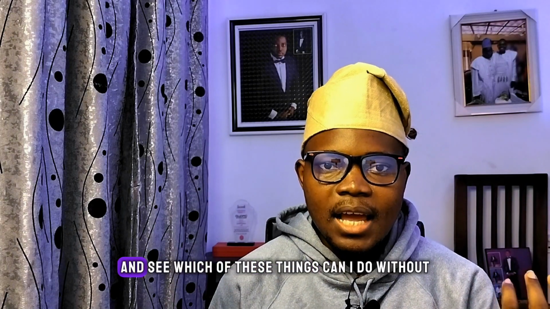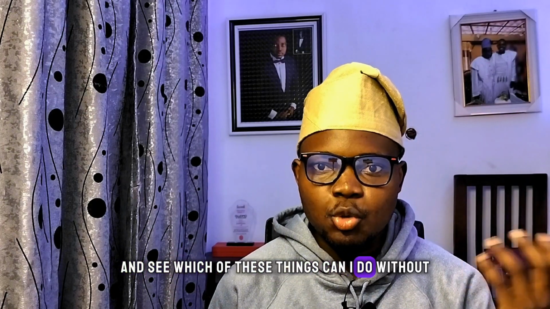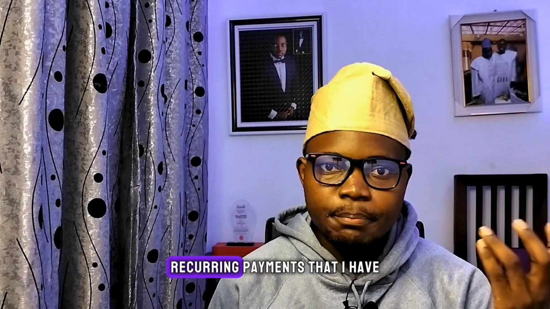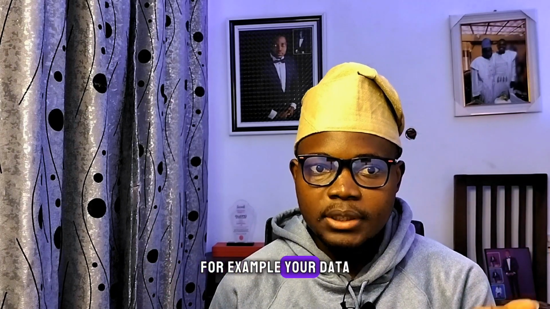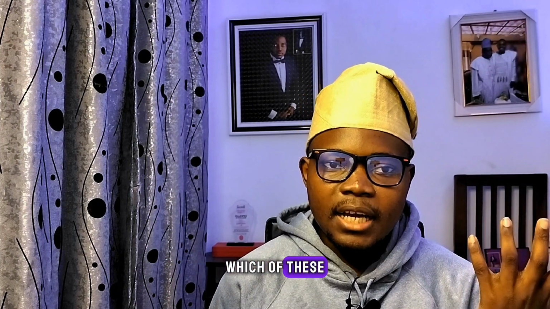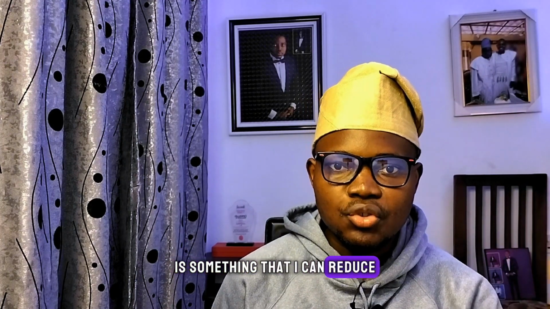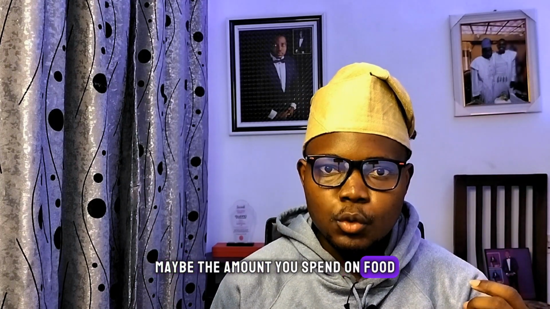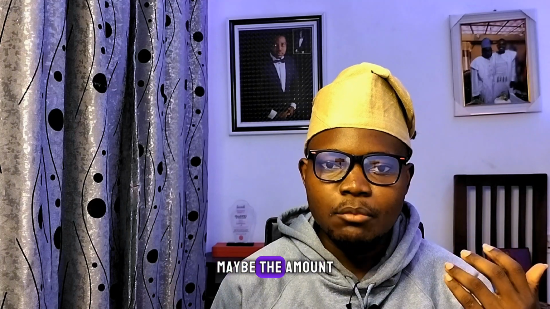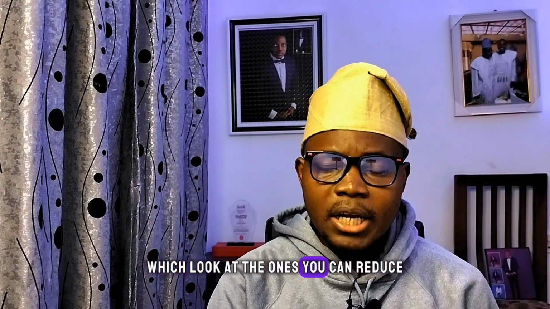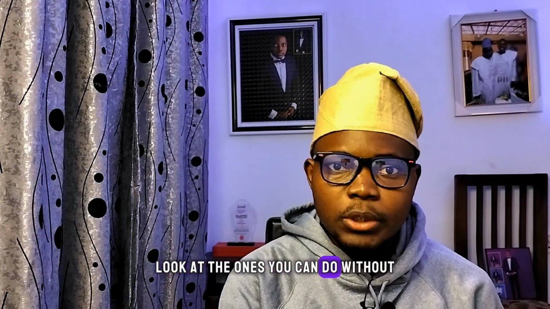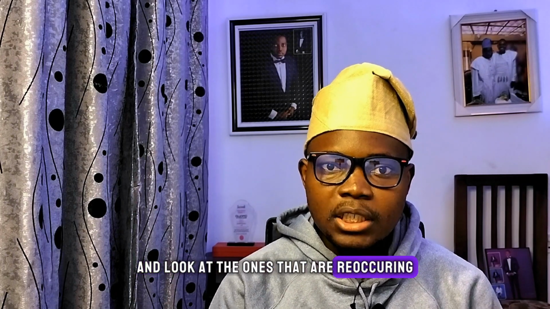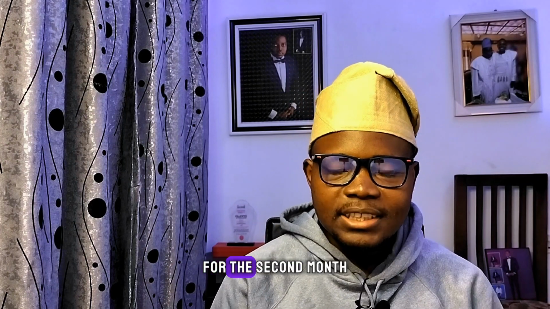check the list and see which of these things can I do without. Which of these things are recurring payments that I have to pay for all the time? For example, your data. Which of these is something that I can reduce? Maybe the amount you spend on food, maybe the amount you spend on data. Look at the ones you can reduce, look at the ones you can do without, and look at the ones that are recurring. It's going to help you to adjust for the second month.